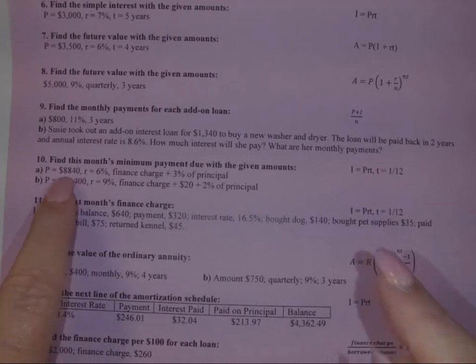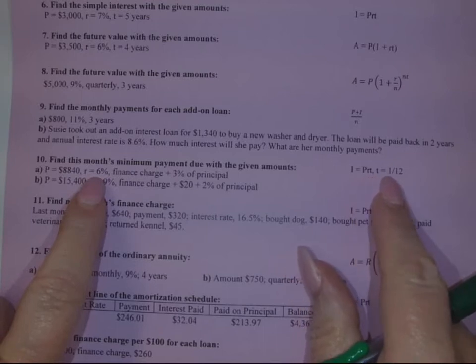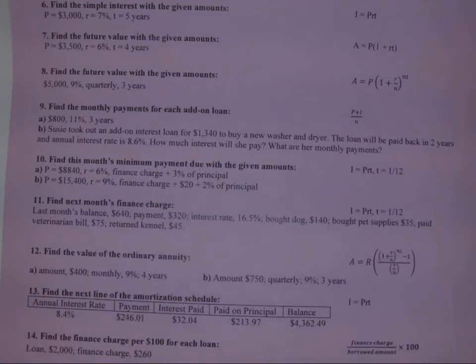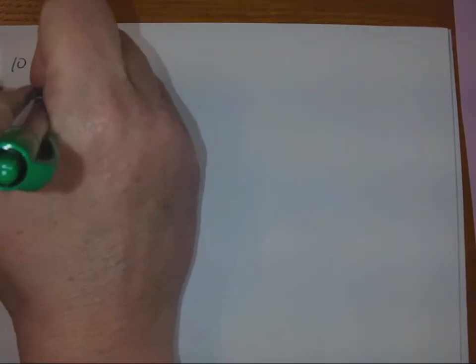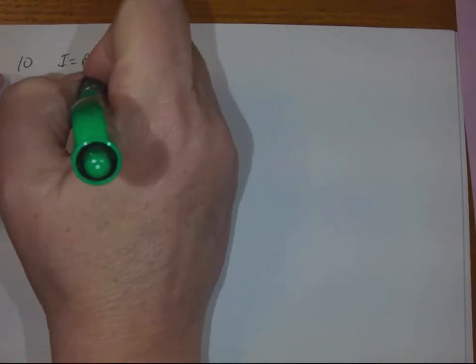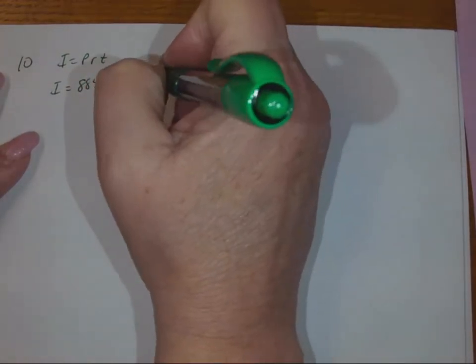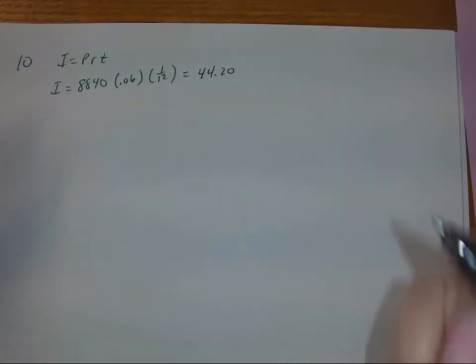All right, so we're given our principal, we're given the percentage, and we're given what T is equal to. We need to find the finance charge, which is going to be the interest, and 3% of the principal, trying to find that payment. So let's look at number 10. We are using I is equal to PRT. So our I is going to be equal to 8840 times our rate of 6%, which we have to write as a decimal, times our 1 over 12, which is what our T is equal to. When we multiply that in the calculator, you'll get 44.20. So that's the interest that we're being charged for 1 month, because it's not a yearly thing, it's 1 month.